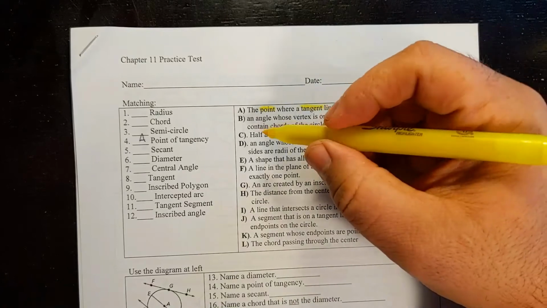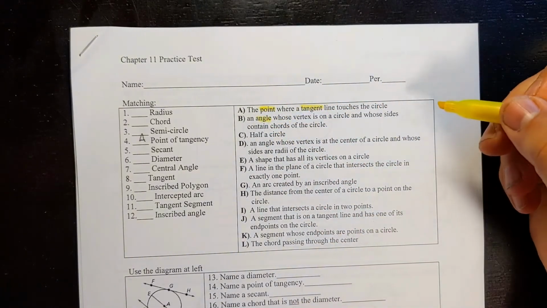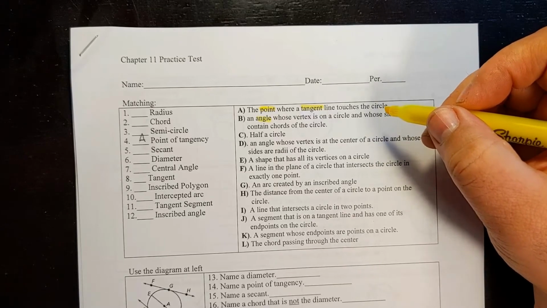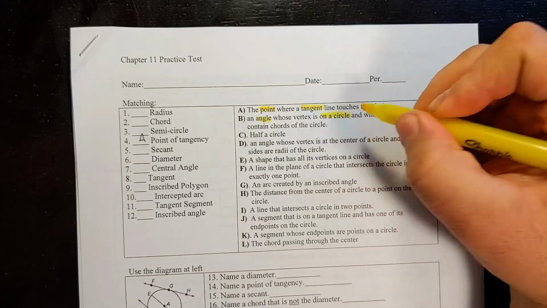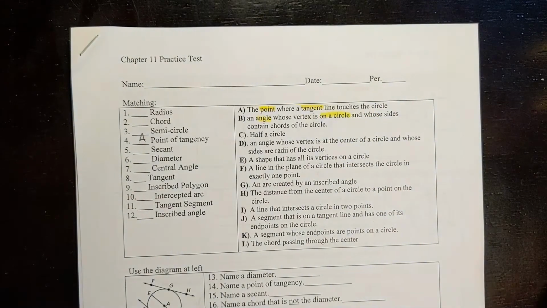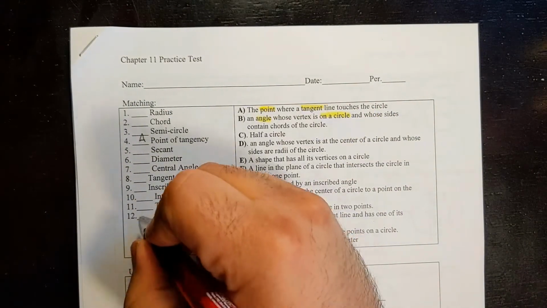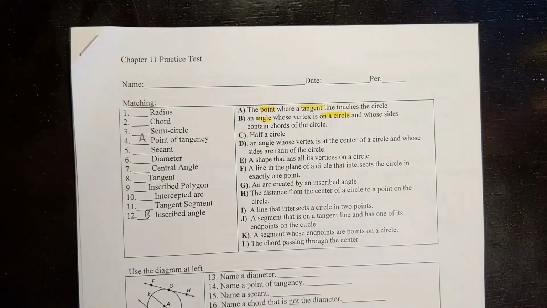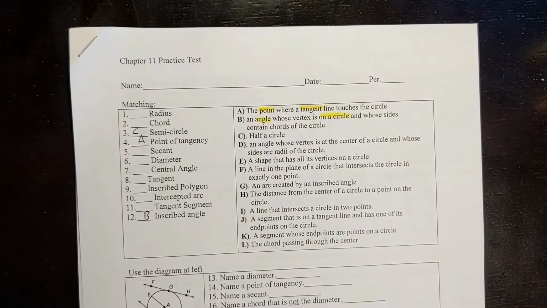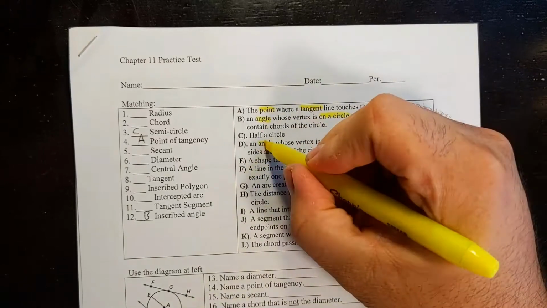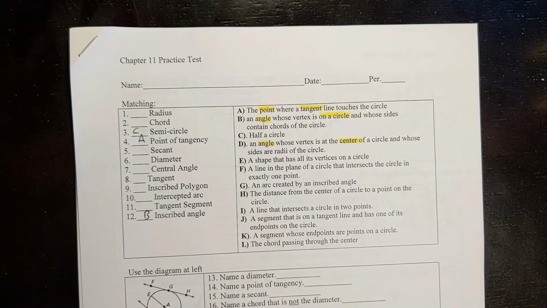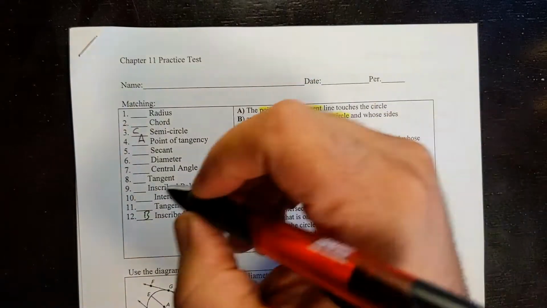Next one, an angle, it's important, whose vertex is on a circle and whose sides contain the chords of the circle. So this is going to be the one that's on the circle, not at the center, so it's not your central angle. It's going to be your inscribed angle. So that's going to be B over here. Half a circle, well, it's a pretty short definition. There's not much else to say. That's a semicircle. An angle, again, that's important, whose vertex is at the center of the circle, that's going to be your central angle. So your central angle is going to be D.